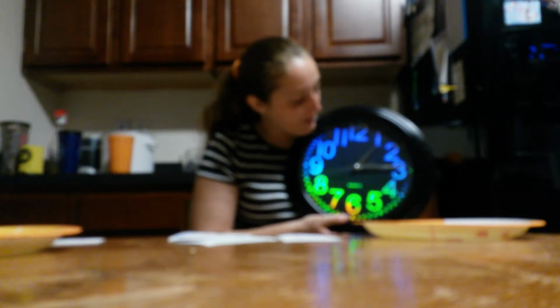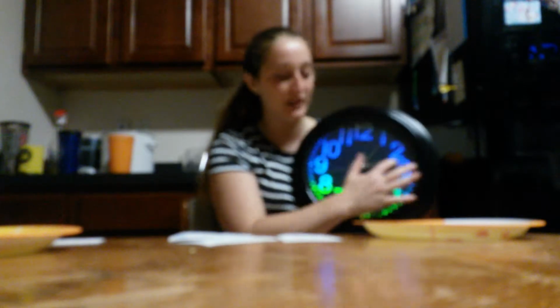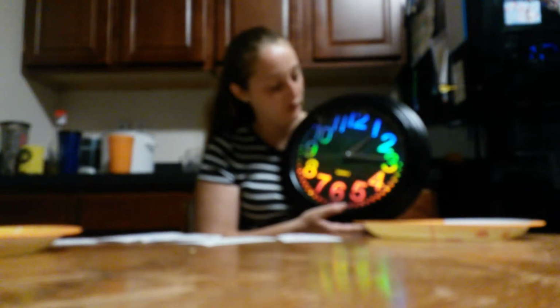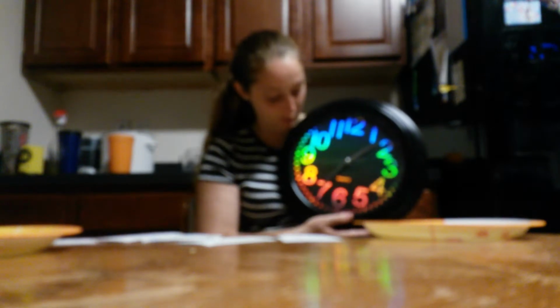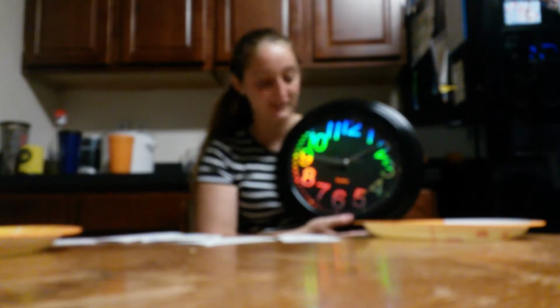Now what does that time look like? The quarter numbers are always going to be on the 3 or the 9. So at this point in time, the short hand is between the 1 and the 2, which shows that it's 1, and then this long hand over here pointing at the 3 represents 15. So currently, at the point where the clock is at, it's 1:15. So if we go back down here to this 1:30, we go over here to this 9, that is 1:45.